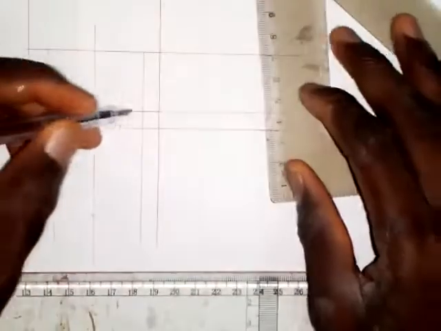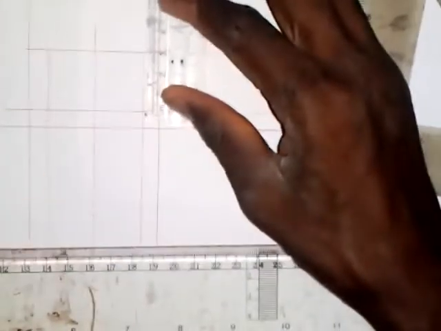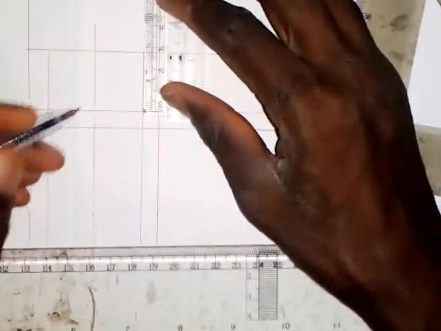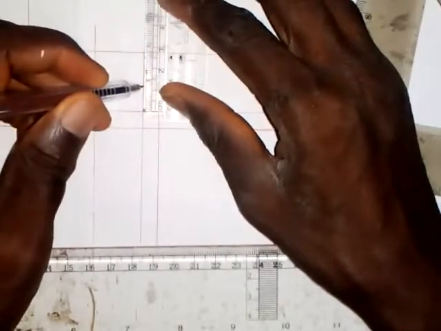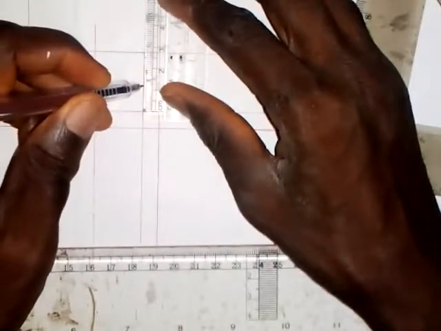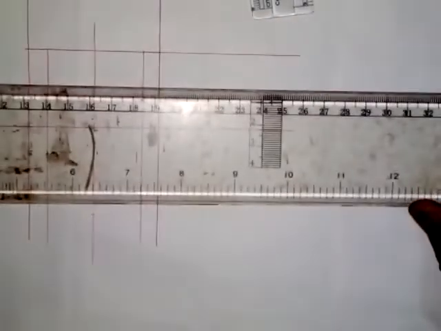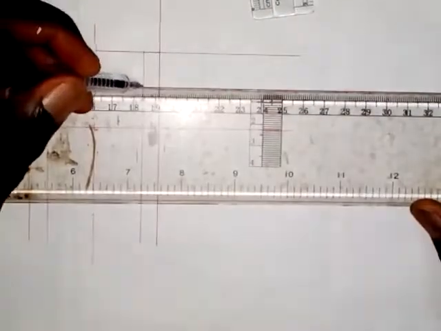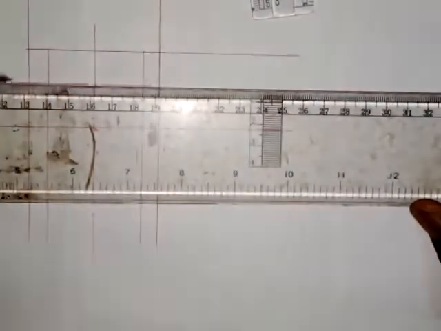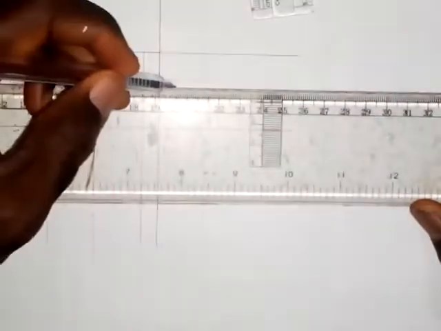So I will take 12 millimeters from here to here. This is 12 millimeters. And I will draw a horizontal center line here. Horizontal center line. It will also go to the right side. Okay.